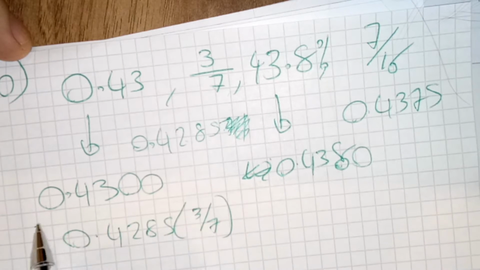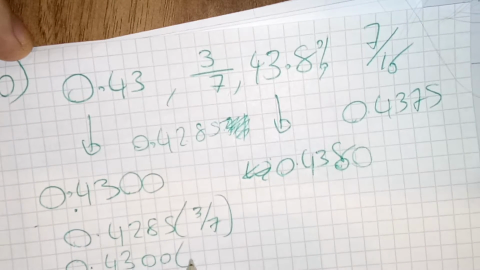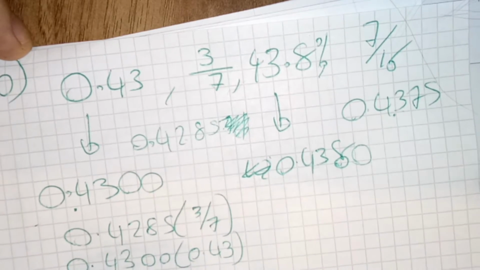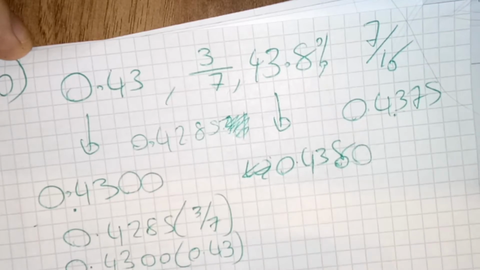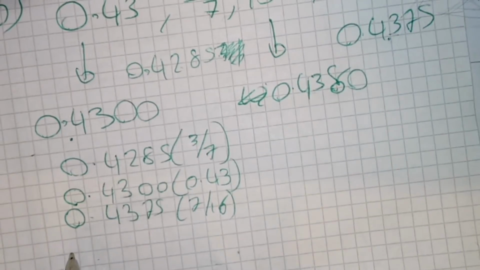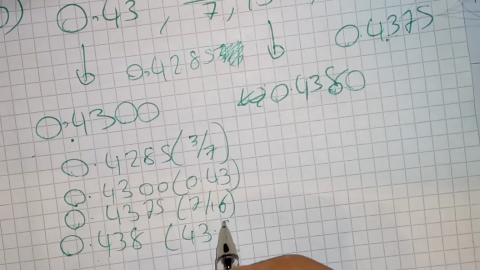Okay, then it's going to be 0.300, 0.4300, which is 0.43. And then out of these two is this one here, which is 0.4375, which is 7 over 16. Okay, and my last one is 0.438, which is your 43.8.